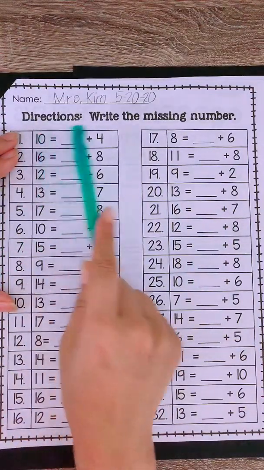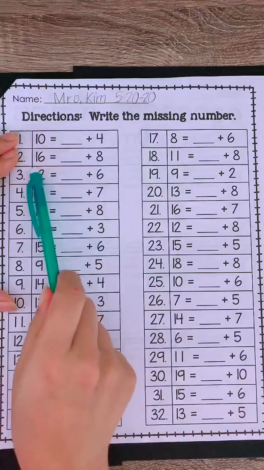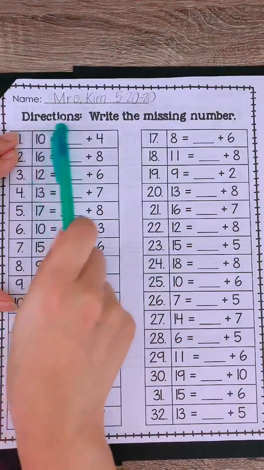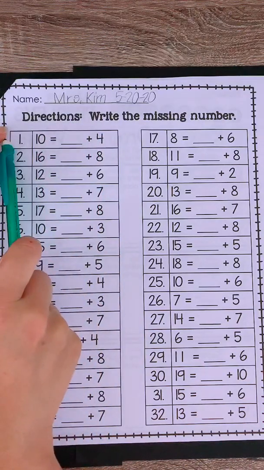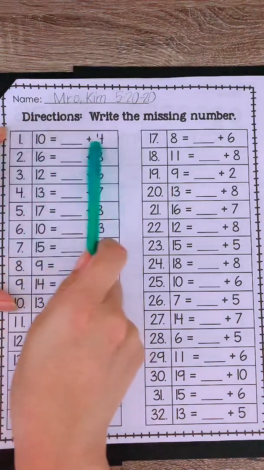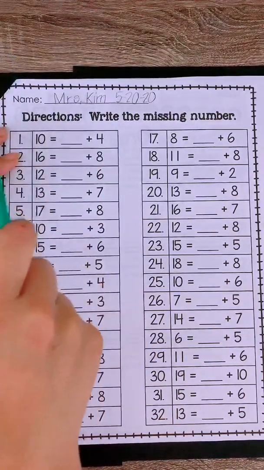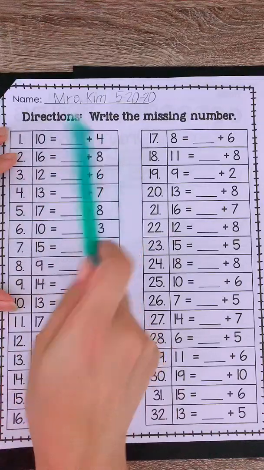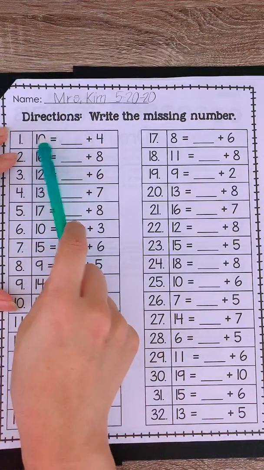It says directions. Write the missing number. These problems are the same, except you notice right here, they flipped the equal signs. One side we used to have on the left, the addends, and then we had the total or the sum on the right. Today they flipped it over, and we have the problem read in a different way.